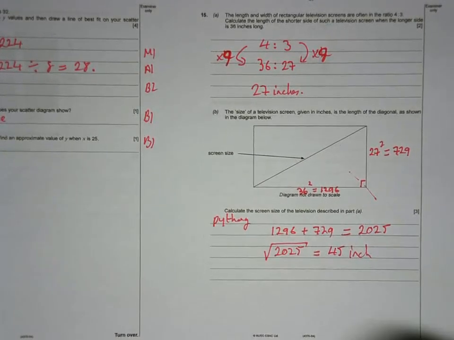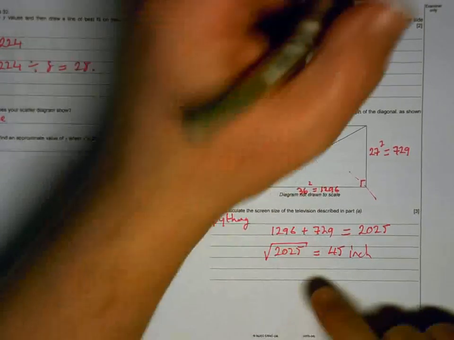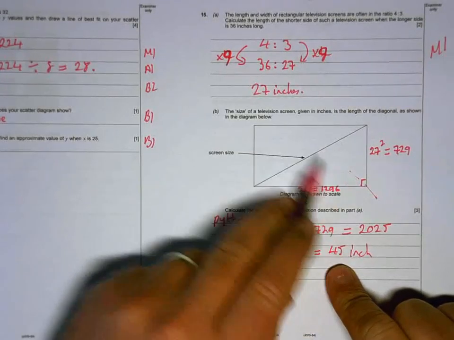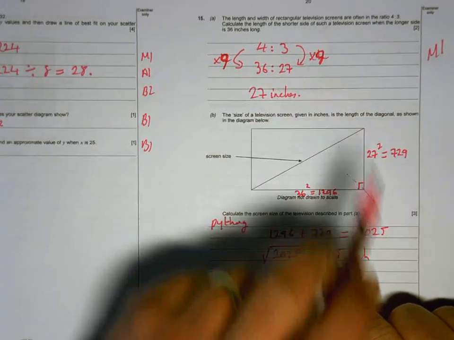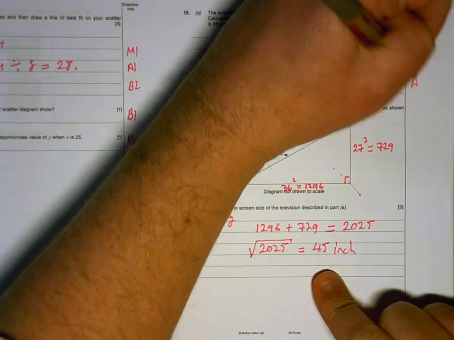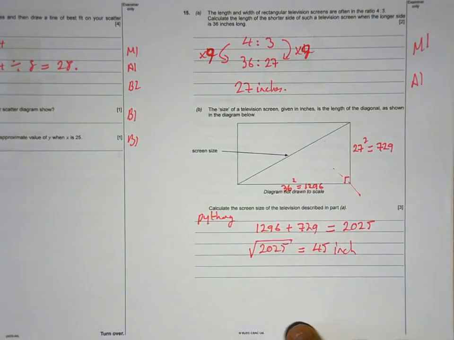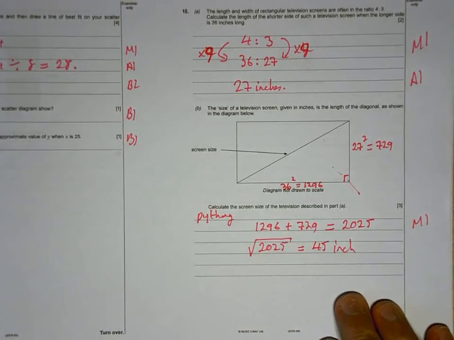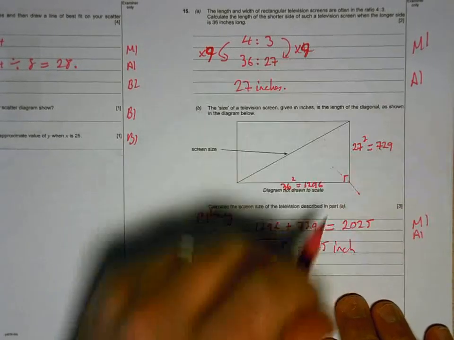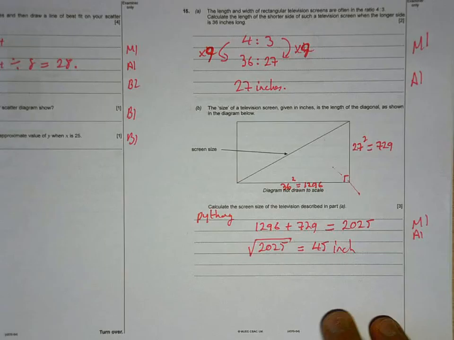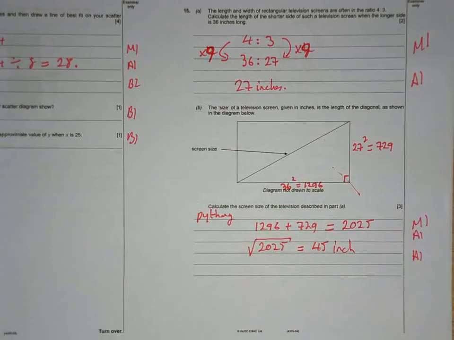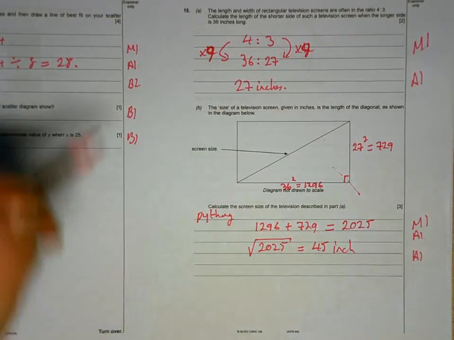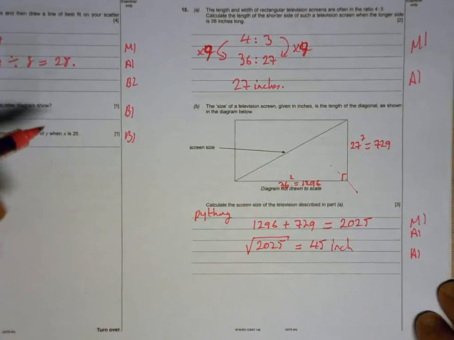Okay, so marks for that. 1 mark for spotting the times 9, not times 12. 1 mark for your answer. And then for this one, 1 mark for adding your squares. 1 mark for getting the 2025. And 1 mark for square rooting to get 45 inches. So total for that page is 4, 6, 11.